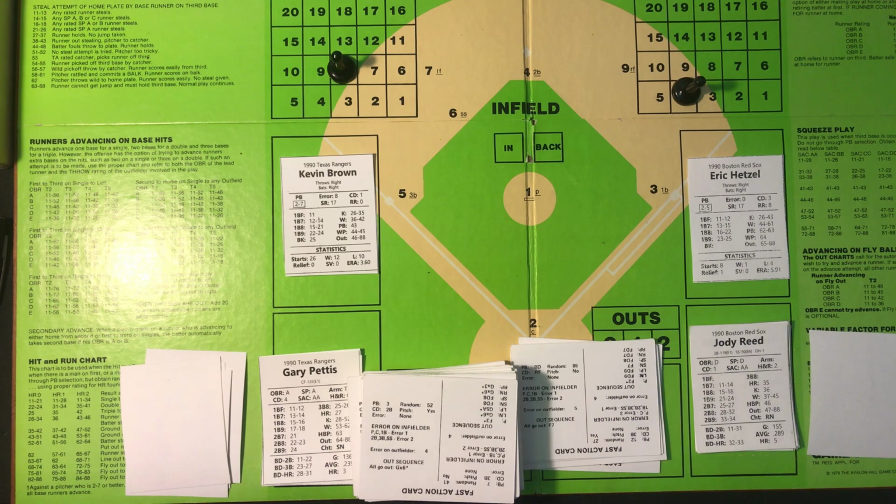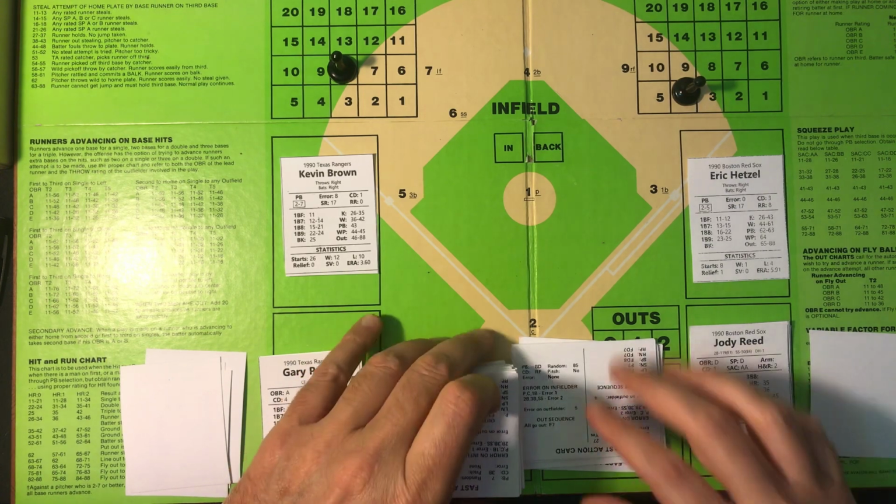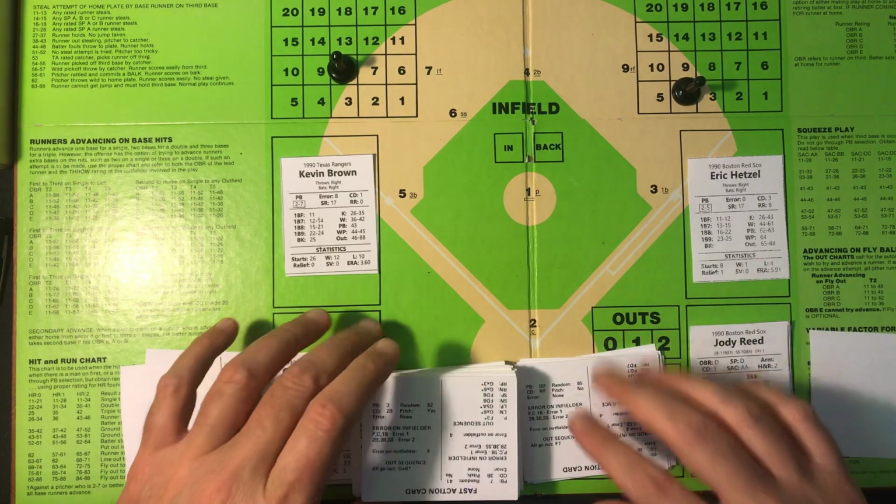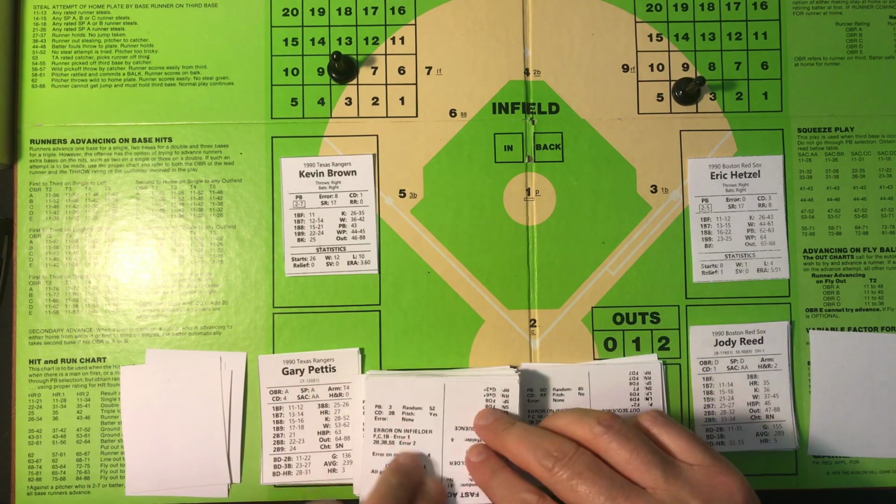Eric Hetzel, he was not a very good pitcher. He was 1-4 with a 5.91 ERA, but he's still in the game, and we're in the bottom of the 7th, which is kind of cool. And I like games like that. I'm reading a book on Sandy Koufax, and back then those were the games. And I've played those seasons before, those early 60s seasons.